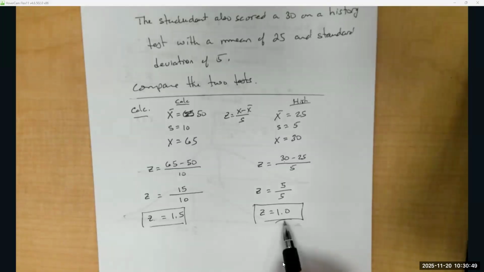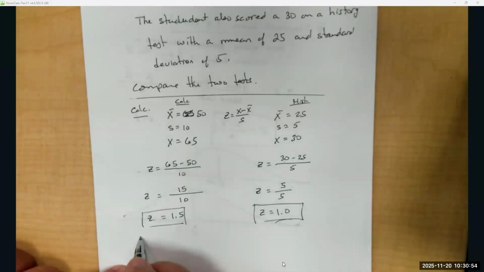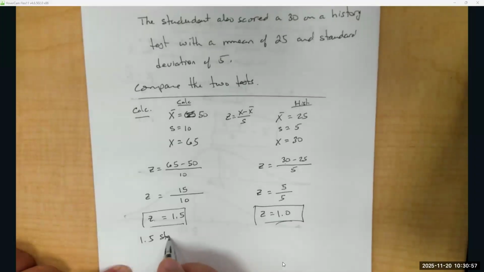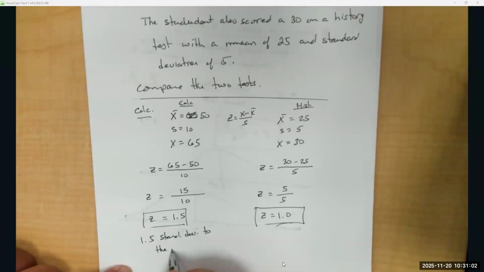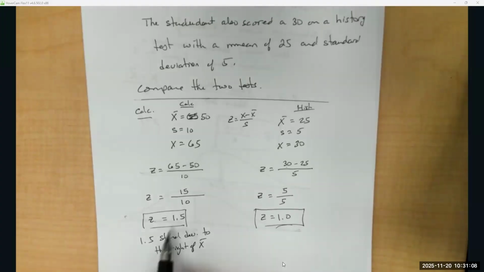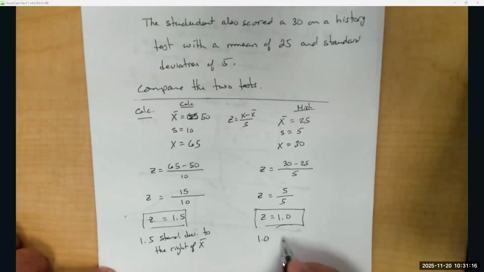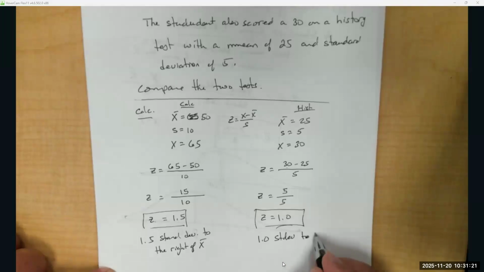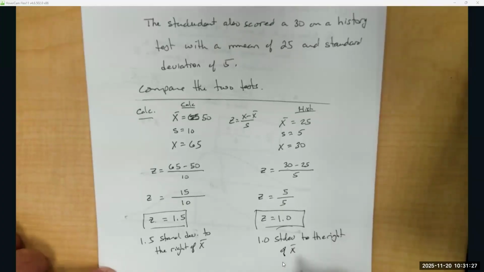Actually, for this one it's pretty easy. Since it's one standard deviation, what this says is this person's score is 1.5 standard deviations to the right of the mean. That's what that score tells us. It's 1.5 standard deviations to the right. This one says it's 1.0 standard deviations to the right of the mean.